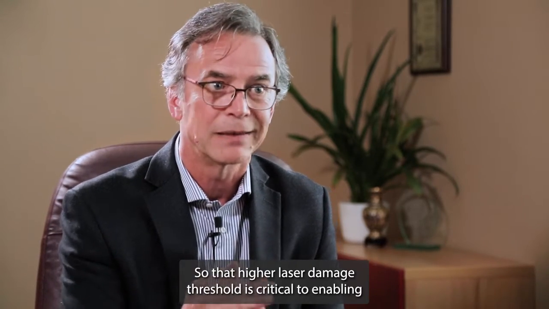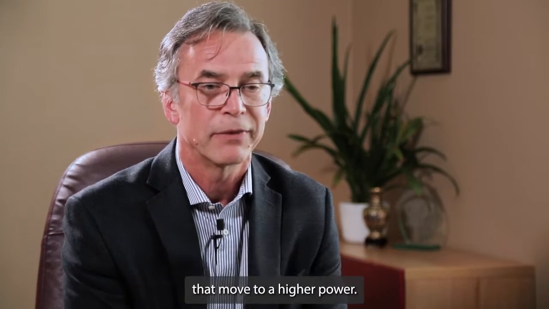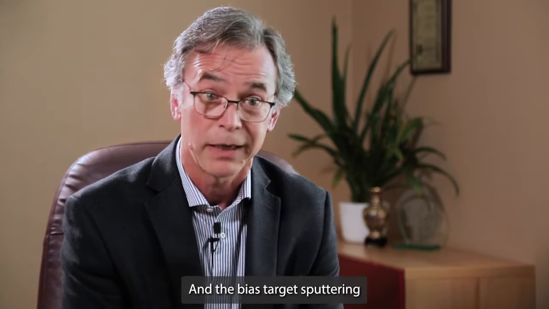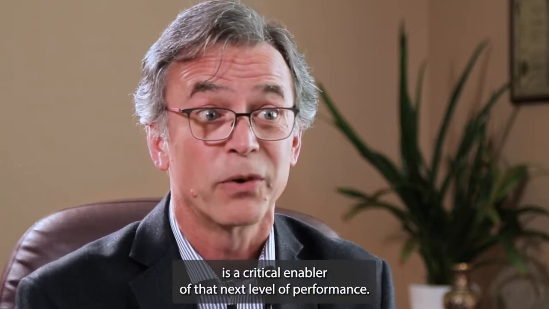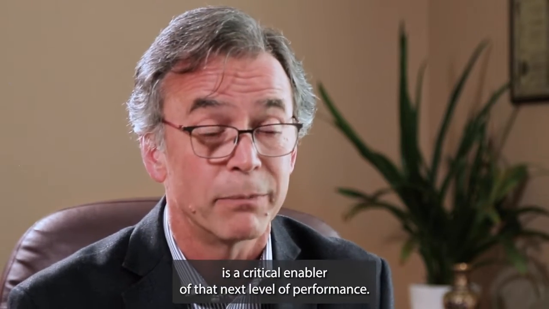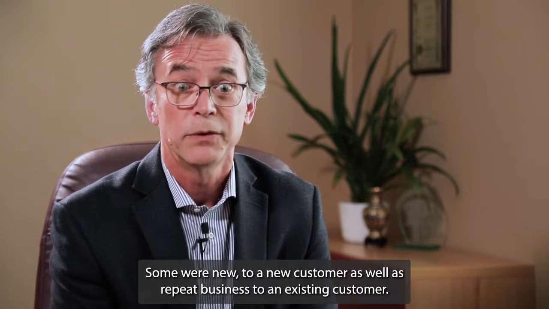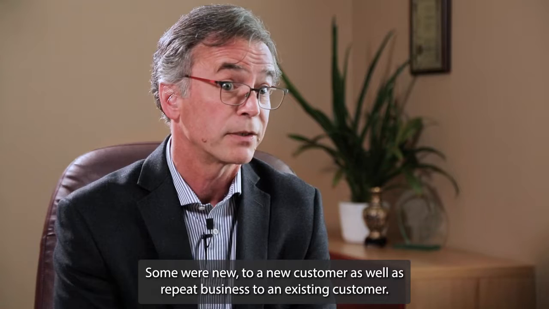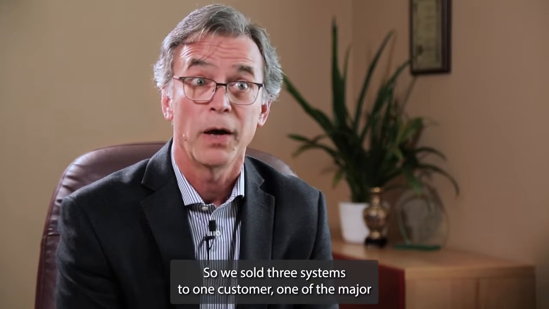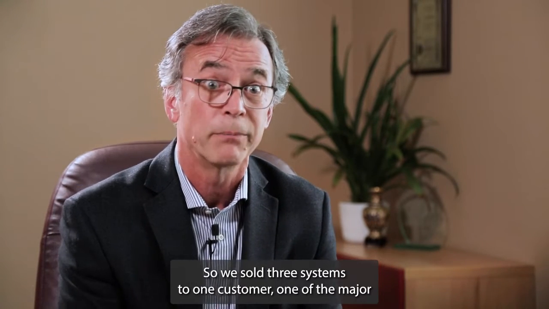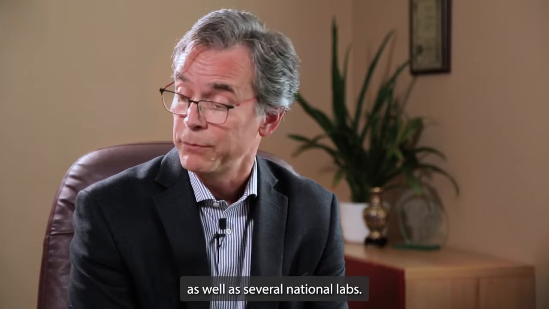So that higher laser damage threshold is critical to enabling that move to higher power, and the bias target sputtering is a critical enabler of that next level of performance. We've also sold several Infinity FAs recently. Some were to a new customer, as well as repeat business to an existing customer. So we've sold 3 systems to 1 customer, one of the major semiconductor manufacturers, as well as several national labs.